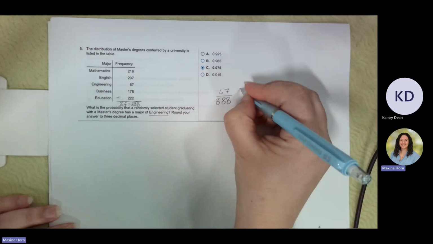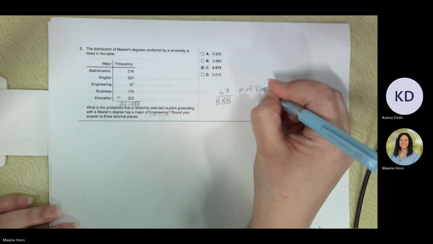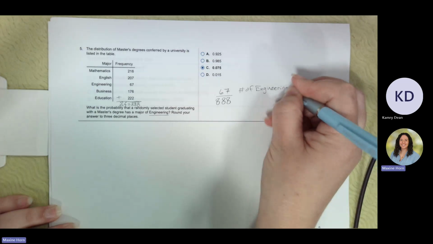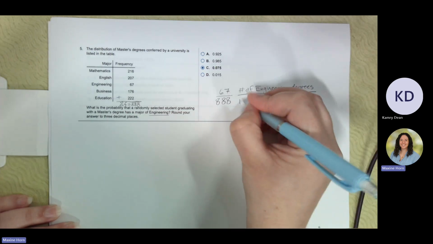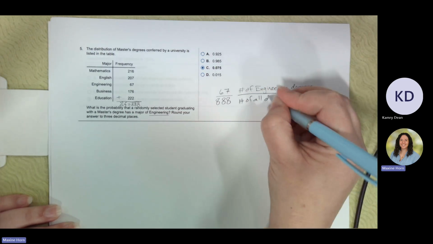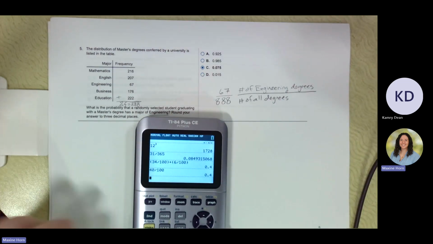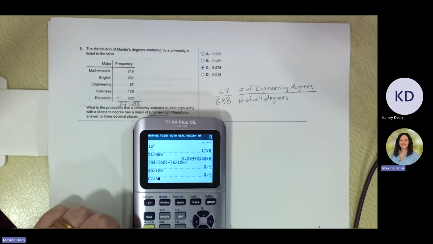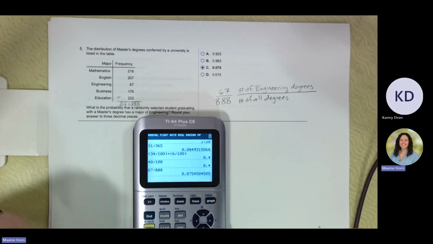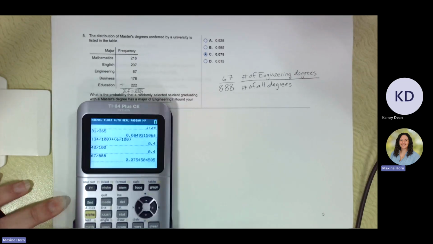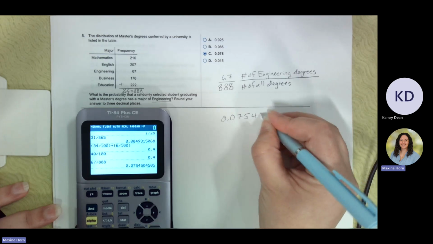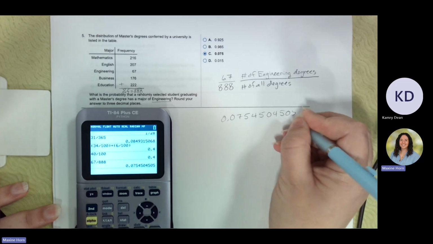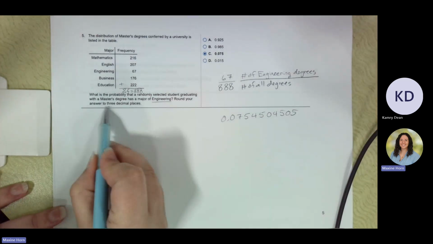So again, that's the number of people who majored in engineering, over the number of all degrees, or master's degrees specifically, right? So we plug that into the calculator, 67 over 888, and we get this decimal. Quick reminder about rounding: 0.07545045005. They want us to round to 3 decimal places.